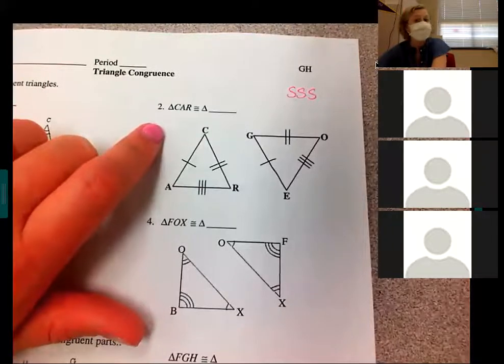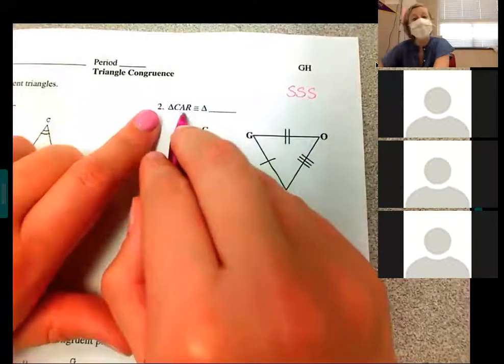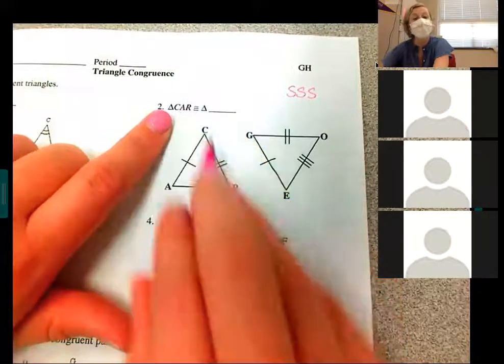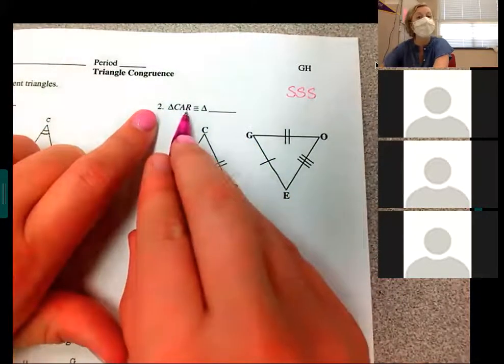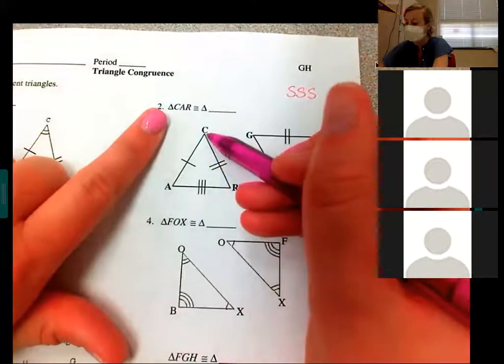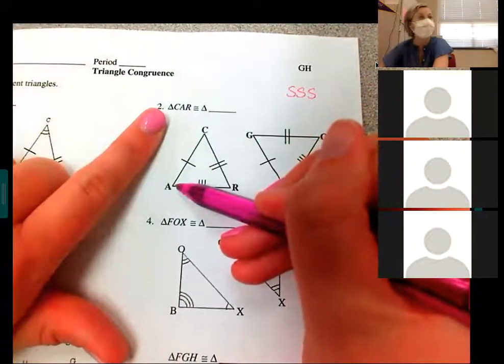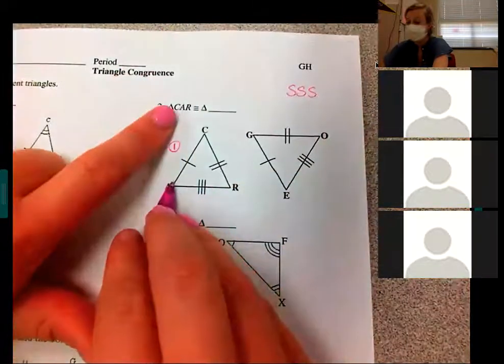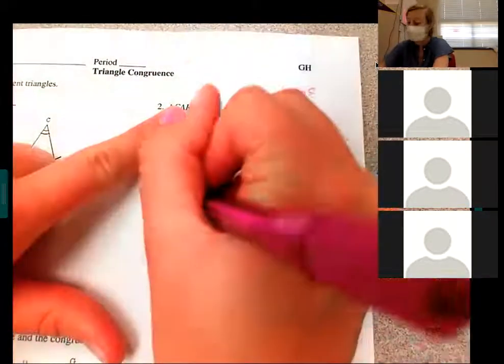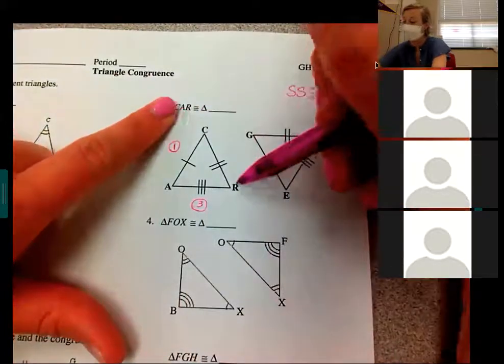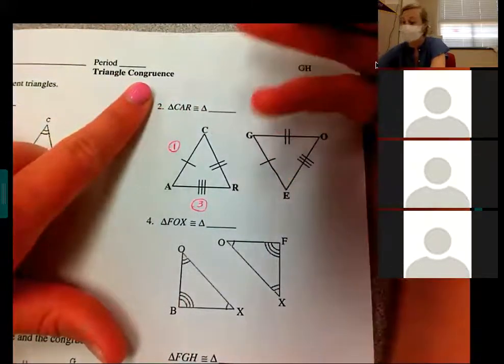So let's look. It goes in order CAR. So everybody watch. I want you to trace this triangle in that order, CAR. If we go from C to A, what side length was that? 1. Then if we go from A to R, that was side 3. And then if we go from R to C, that's side 2.